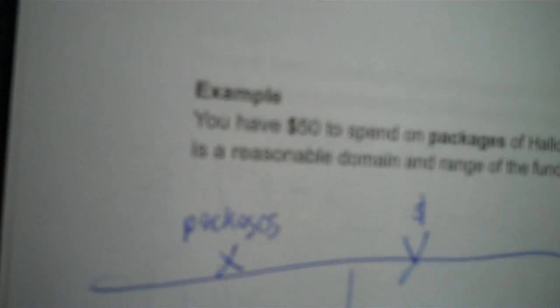So X, Y. So it's a money problem. The thing we're buying, the packages, is the independent variable. And then the money is the dependent variable. So what's the limit? Well, the limit's 50 bucks, okay? That's all we have. $4.99 is the rate of change, okay?